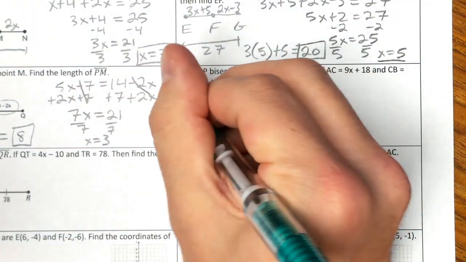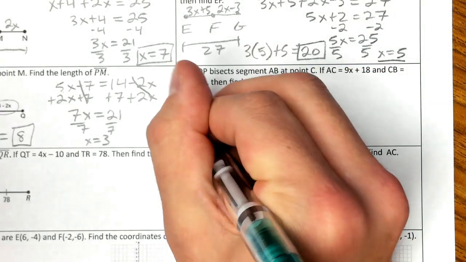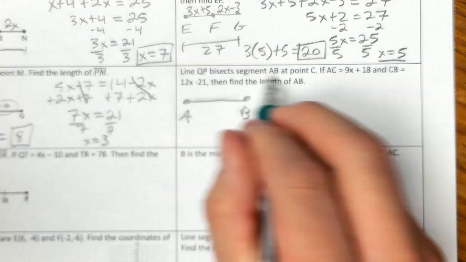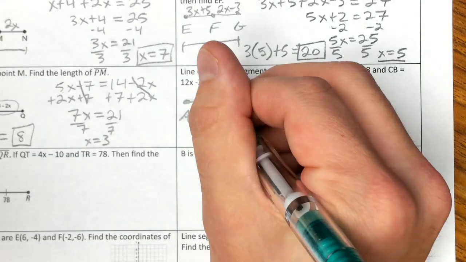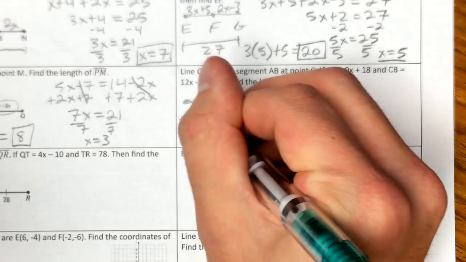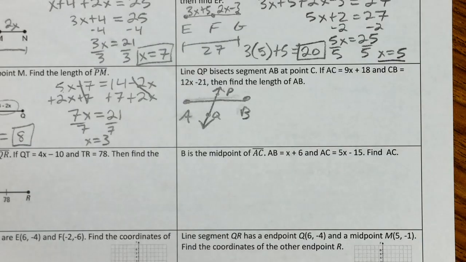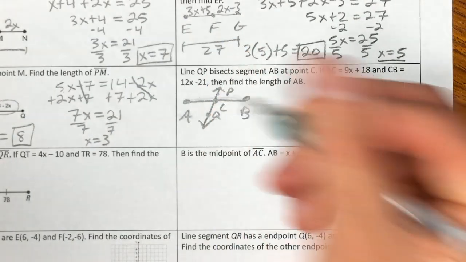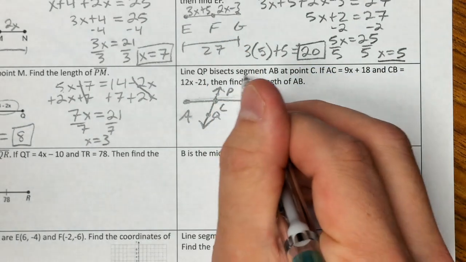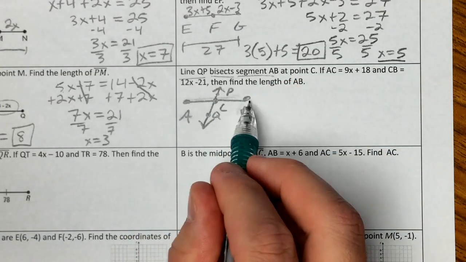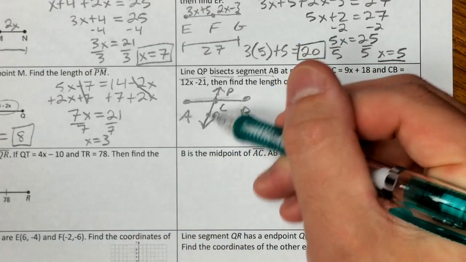I have AB that is being bisected by line QP. So QP is going in the middle of AB. Where is it doing it at? Specifically at point C. So segment AB is being bisected by line QP. So A to B is being bisected in the middle.